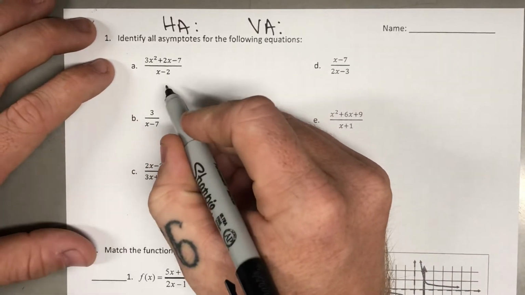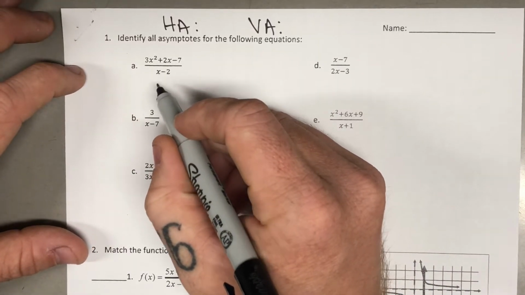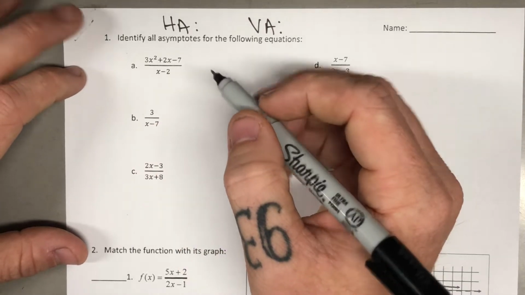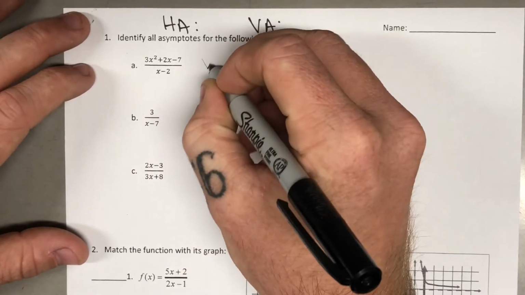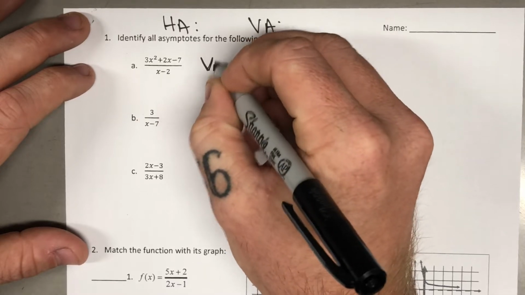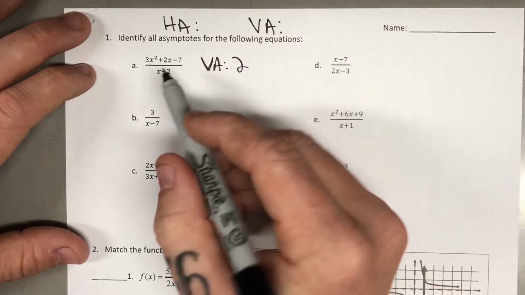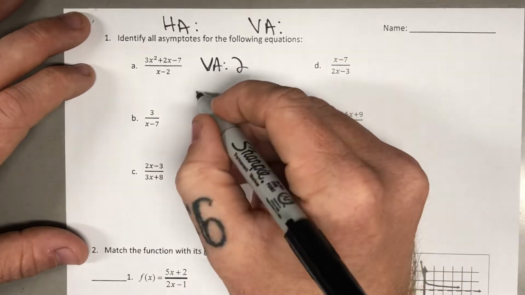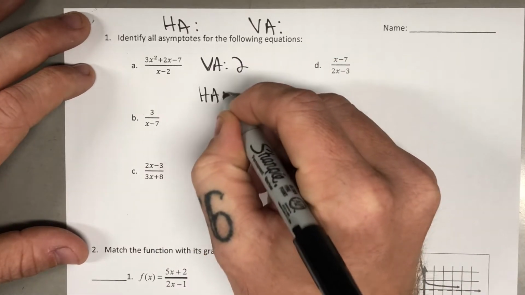So this one, for example, x minus 2, if I plugged in a positive 2 for x right here, that would make the bottom 0. So my vertical asymptote for this one is a positive 2, because if I plug in the 2 here, the bottom becomes 0. The more difficult one is the horizontal asymptote.